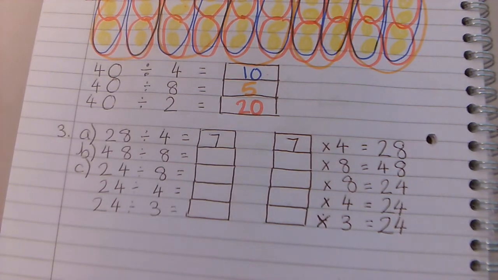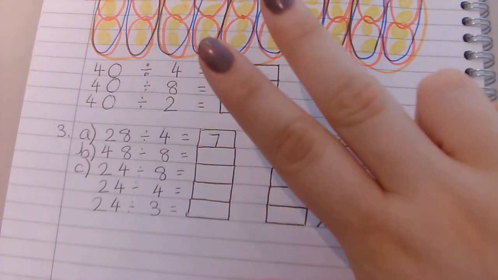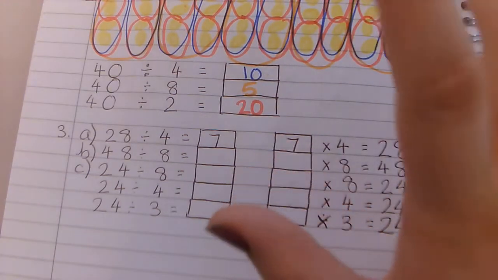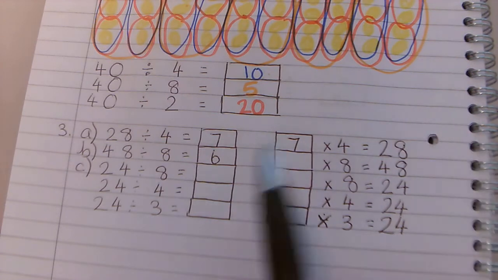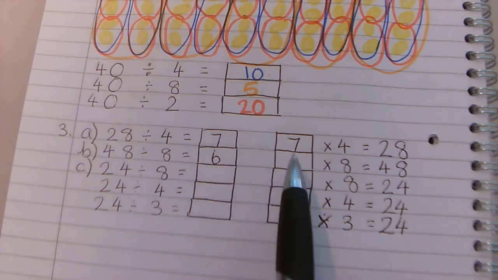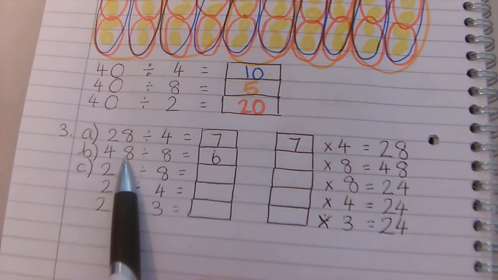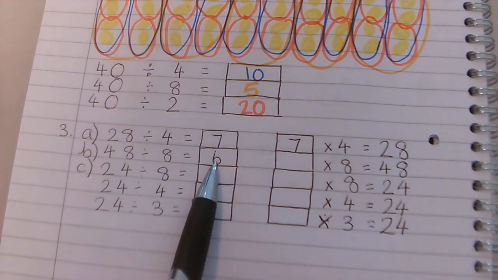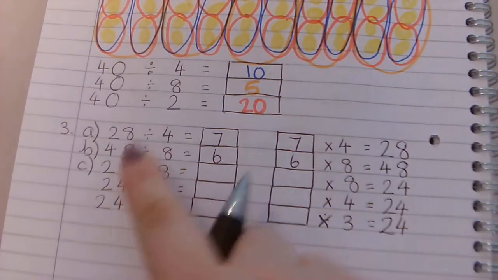Now 48 divided by 8. Again, we can count in our 8's. So 8, 16, 24, 32, 40, 48. So 5 and 1 makes 6. Now, let's see. 48 divided by 8 is 6. Something times 8 equals 48. So what this means is if we split 48 into 8 groups, we would have 6 in each group. How many groups of 8 do we need to make 48?